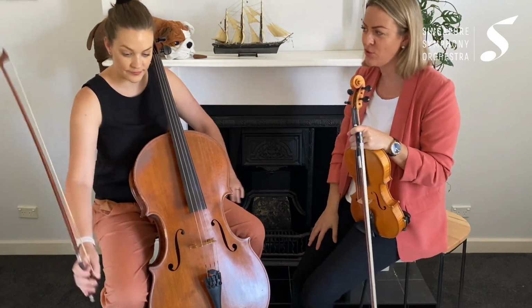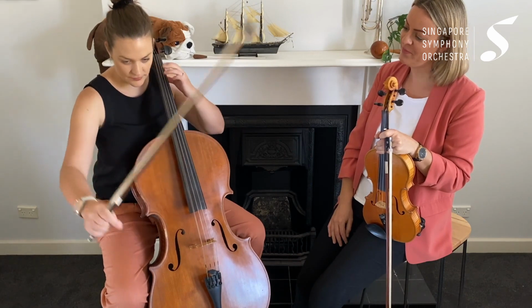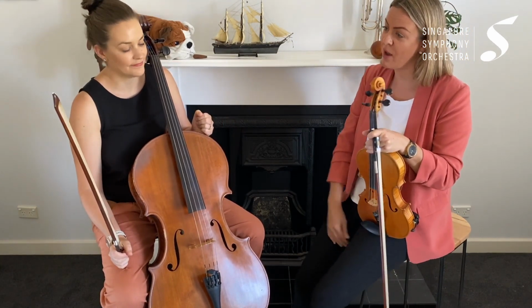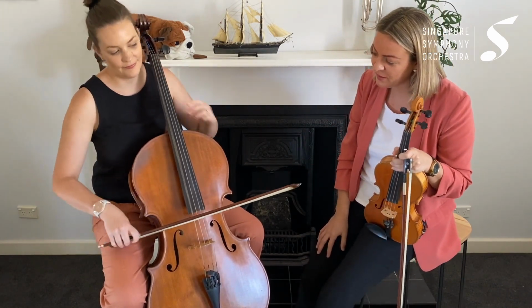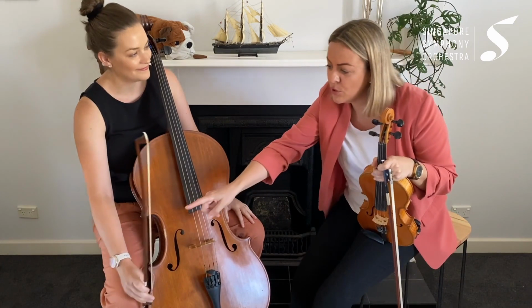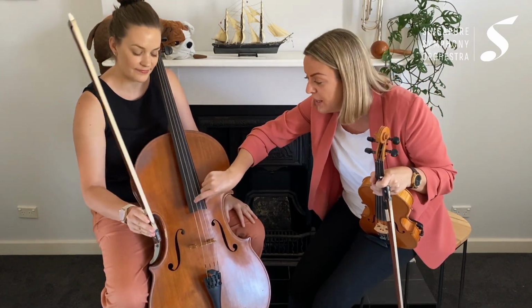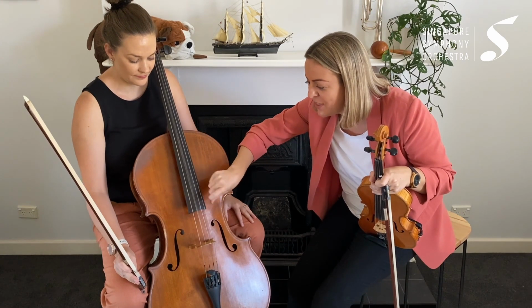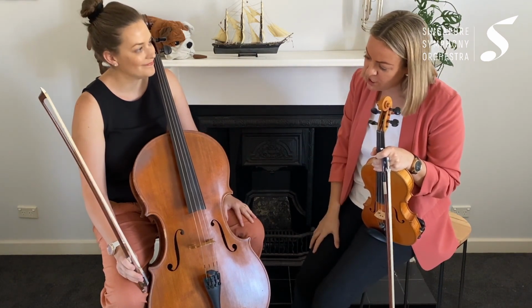How would we do that with the string? Yep, I can pluck. We call that pizzicato in the music, and then the rest of the time we're using our bow. And you can see how the beautiful bow hair here, when it makes contact with the string, you might even be able to see this vibrate here. And they come together, and that's how that sound is made inside the beautiful cello there.